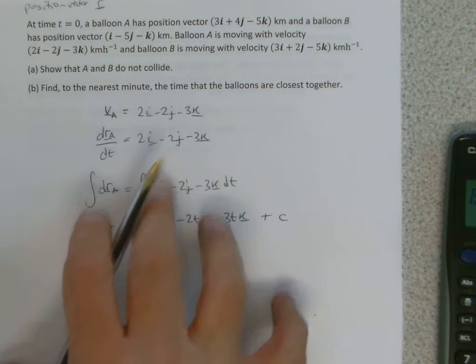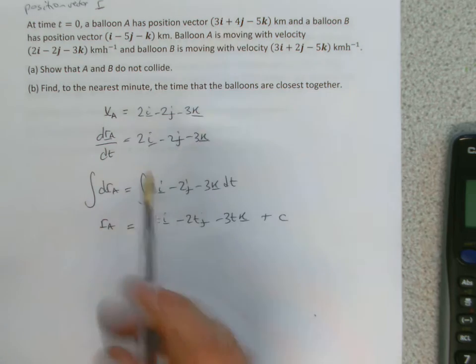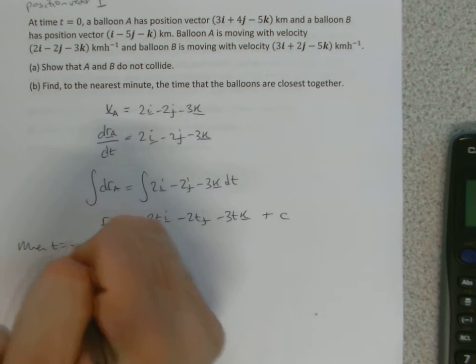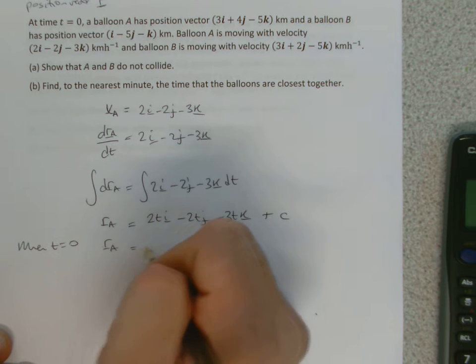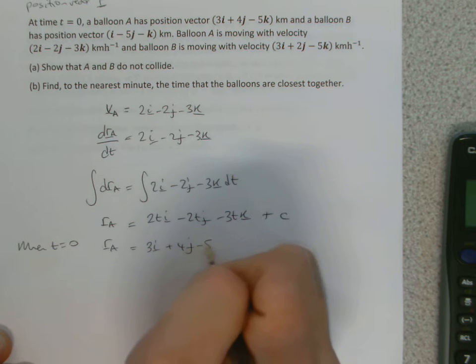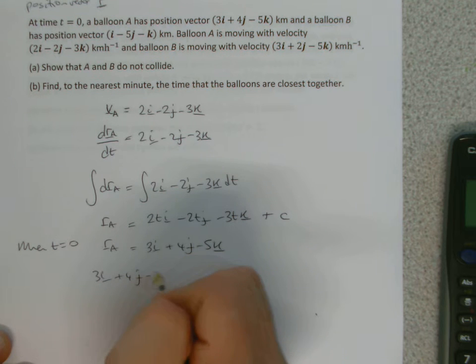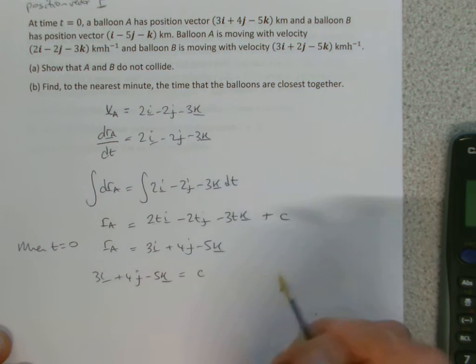We can work out the constant because it says at time t equals 0, balloon A has position vector 3i plus 4j minus 5k, so when t equals 0, RA equals 3i plus 4j minus 5k. You can put that into this line here. Of course t is 0, so all of that will vanish and you just get c.